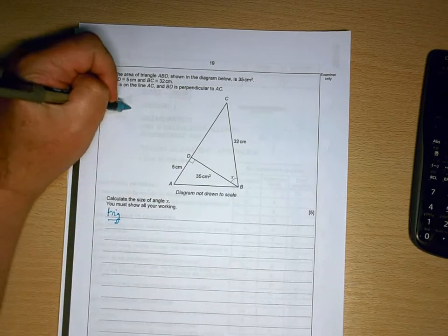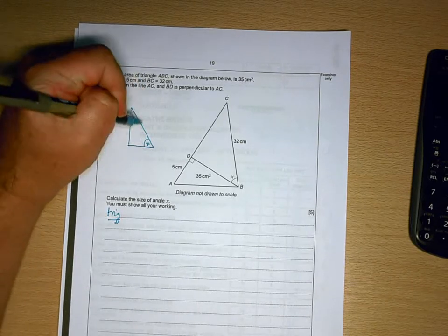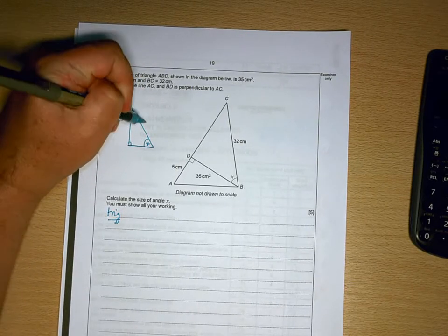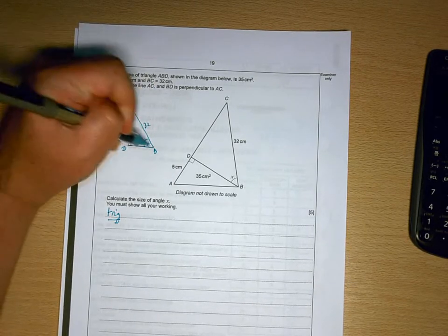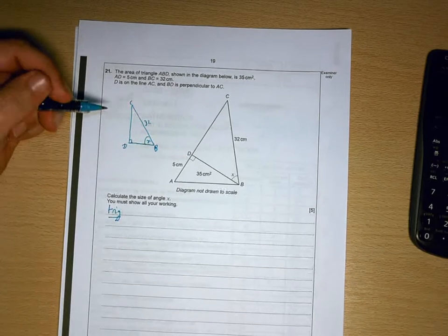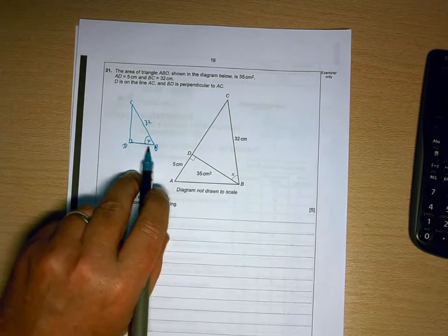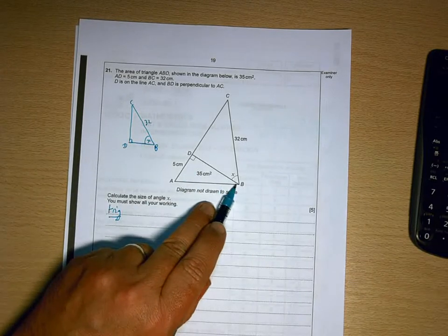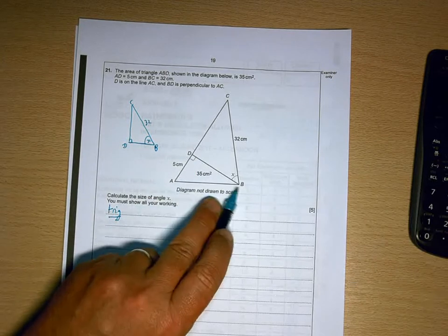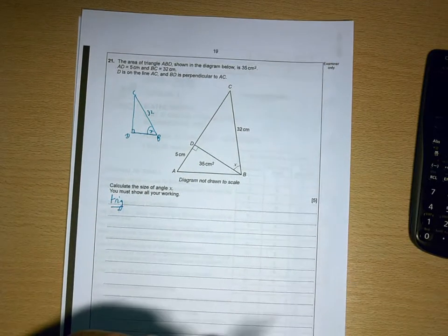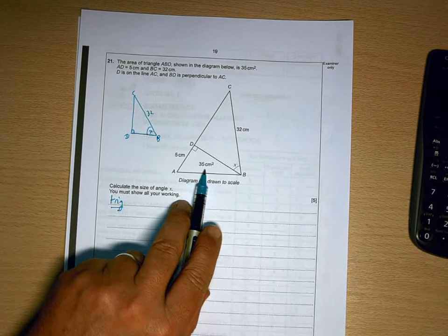But in order to use it, I need another side in that triangle. And the side that I got a hope of getting is this side here, BD, because it's also part of triangle ABD, where I know the area.